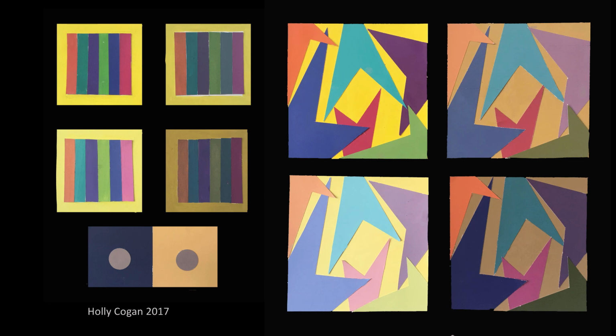This is done by Holly Kogan last year, and it's an example of how you would use the color chips. So again, the yellow is very hard to find, so what she did is she just painted her foregrounds using the yellow and creating muted, chromatic gray, and high key of the prismatic. And then she took her cards and she cut out the same shape.